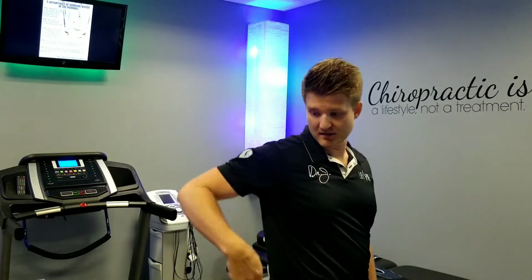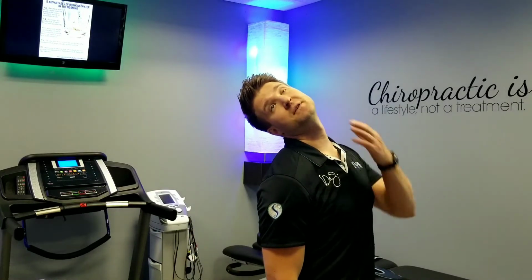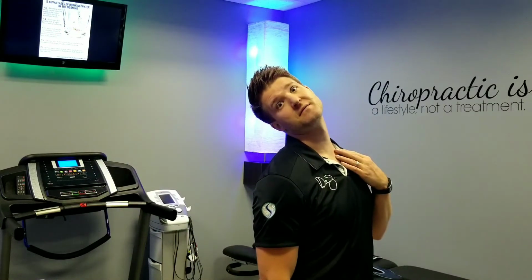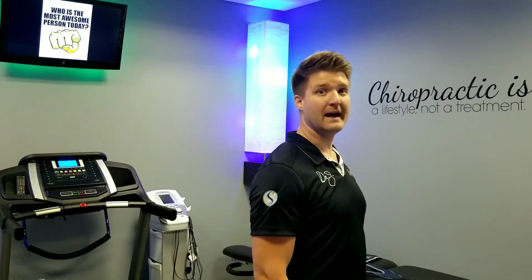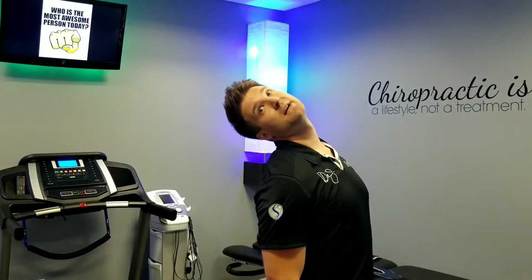Try and reach your ear back into your back pocket. And you just want to reach. You're going to feel a lovely stretch through the forward muscles of your neck, and relax. You're going to turn, reach, and relax. You do that 5 times to the right, 5 times to the left, and then if you'd like, you can also finish by doing 5 more extensions straight back.